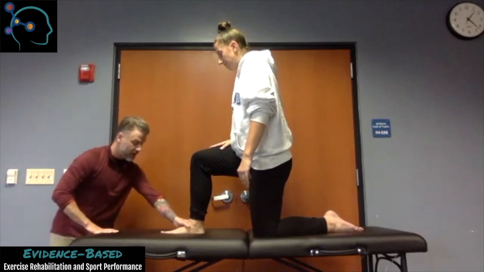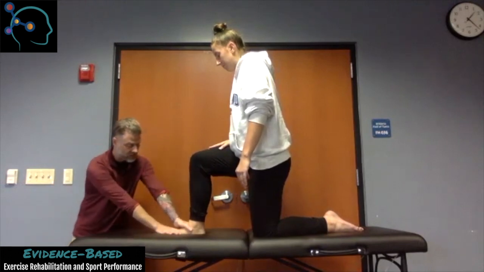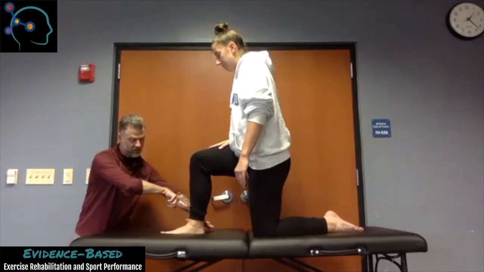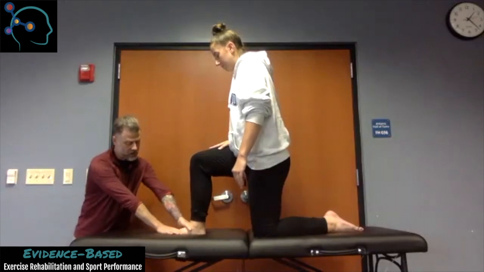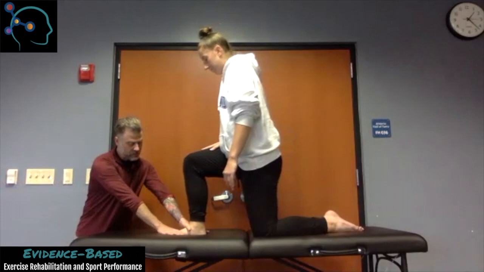Let's take the talus, and what I'm going to do now is push it back, but I'm going to twist it this way and rotate it this way. Come on forward, stop if you get pain.